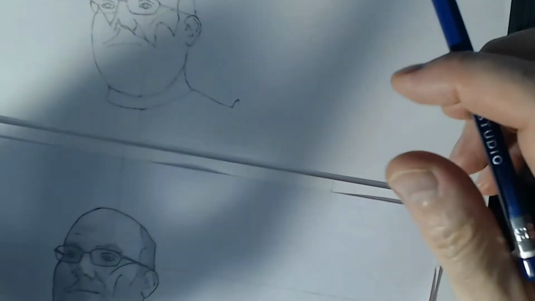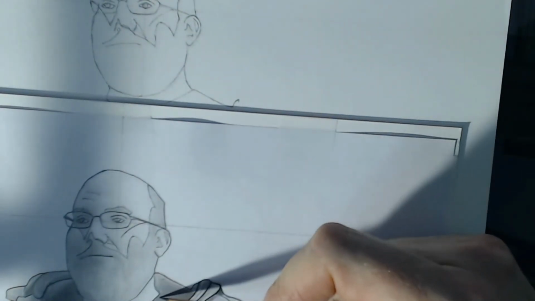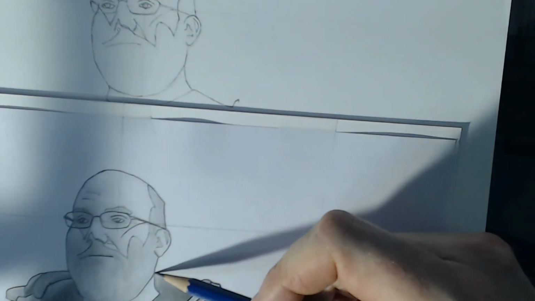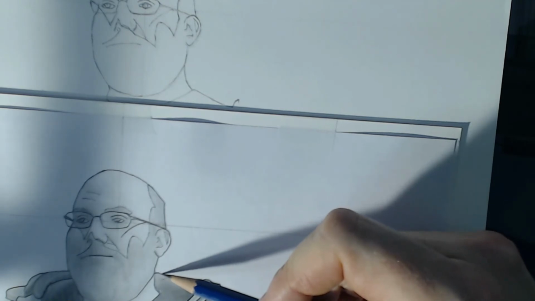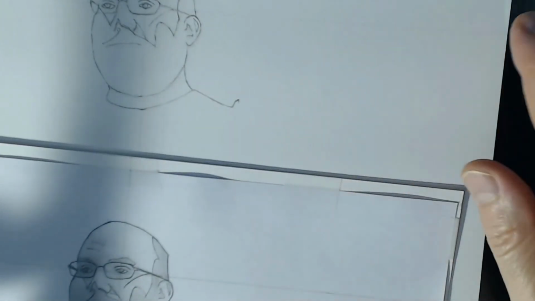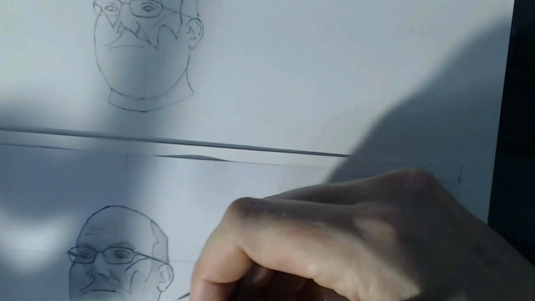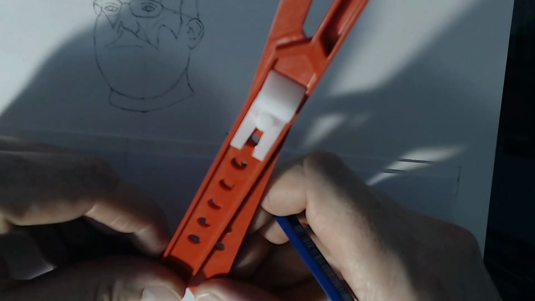I did something wrong here. I have this line. I don't have this line. Yeah, I got this line coming out of the wrong place. I'm an idiot. That line's coming out of here. So let's try this again.